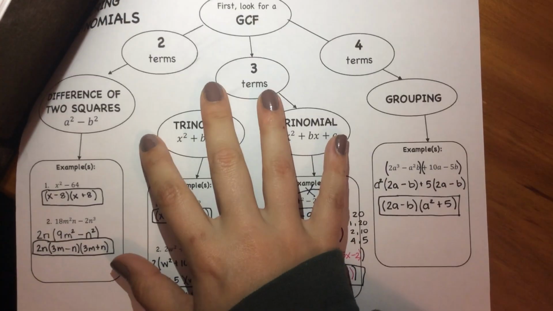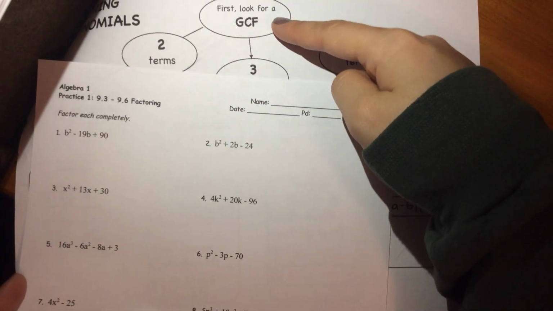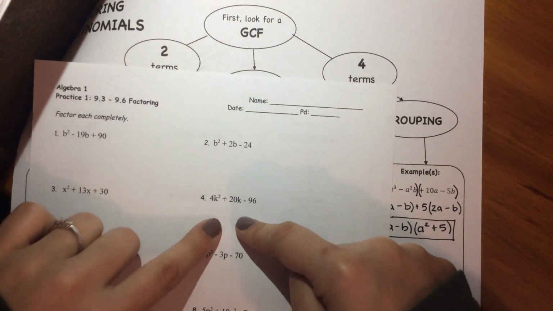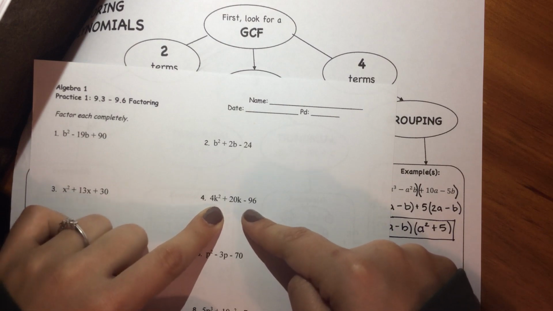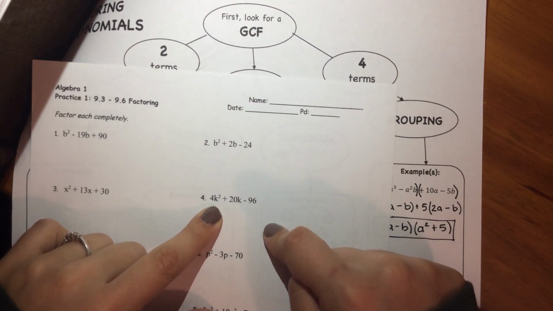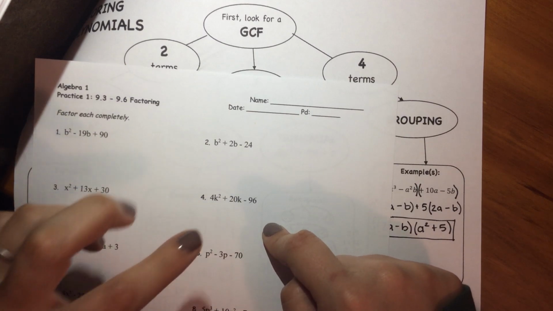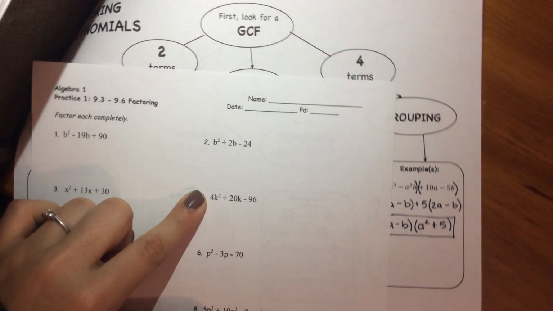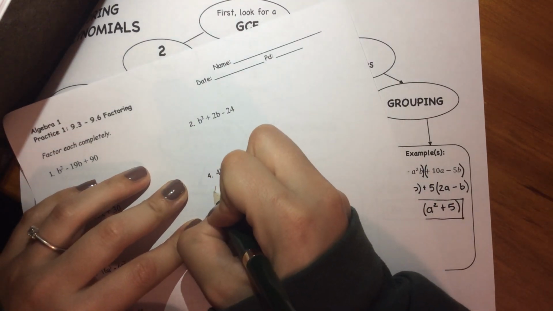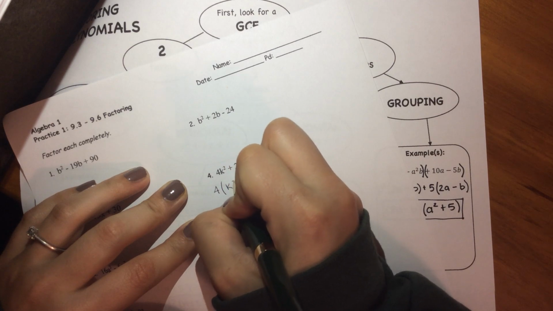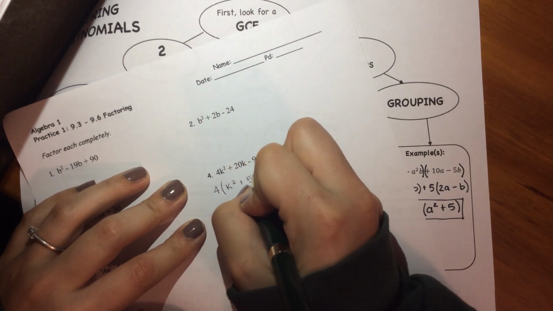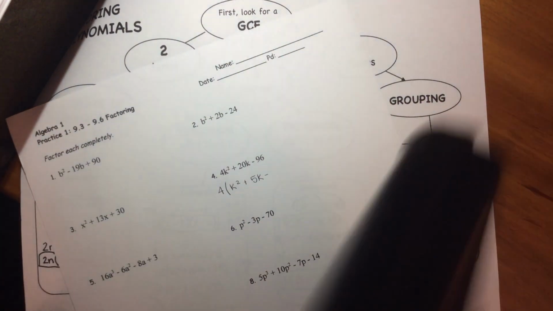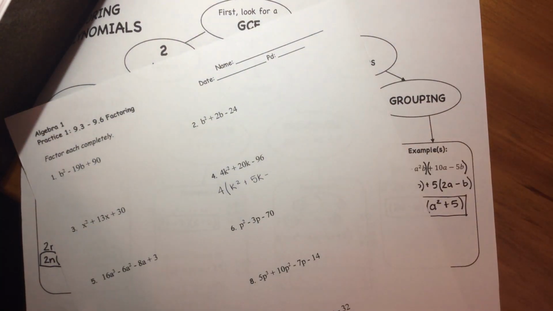Sorry, it's kind of hard to juggle so many papers. So first and foremost, I'm going to look for my GCF. Okay? Now, in 4k squared plus 20k minus 96, is there a GCF? Yeah, the GCF is actually going to be 4. So I'm going to factor out a 4. So I get 4. Factor it out. I'm left with k squared plus 5k minus 96 divided by 4 is 24.